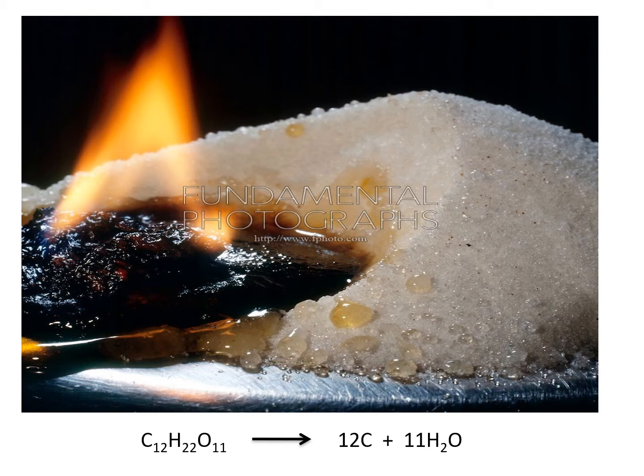This substance is formed because a single reactant, that is sugar, is undergoing decomposition to give rise to two products, that is carbon and water. Carbon is a black colored substance. Because I have only one reactant on the left and two products on the right, this becomes a decomposition reaction.